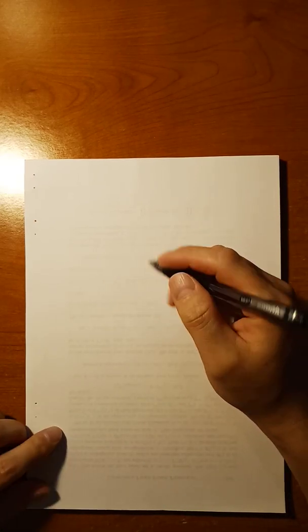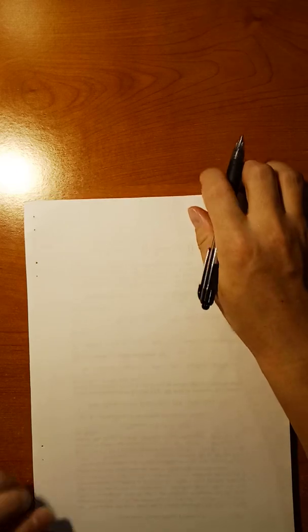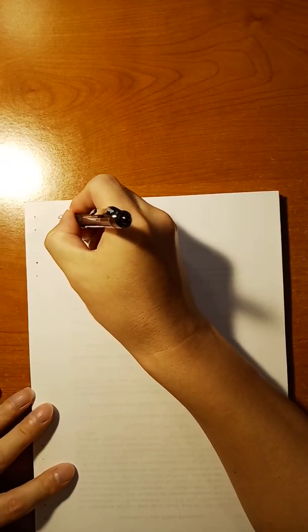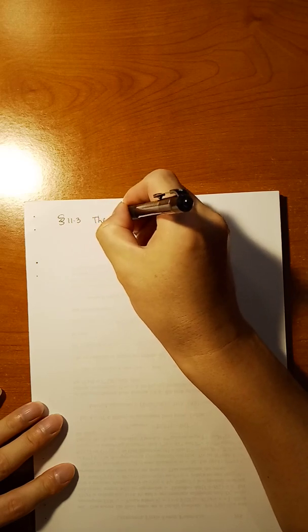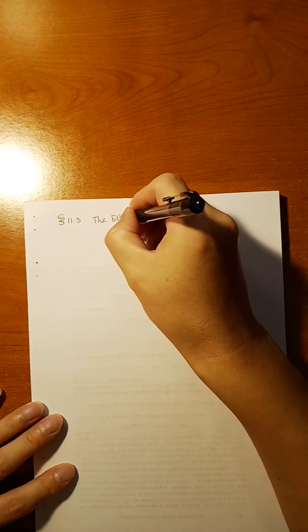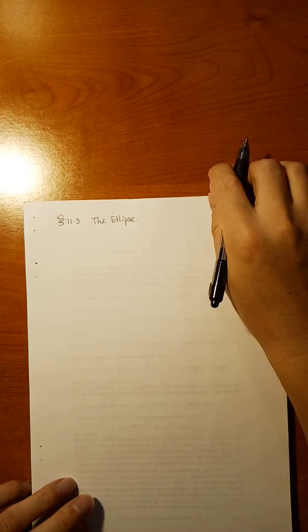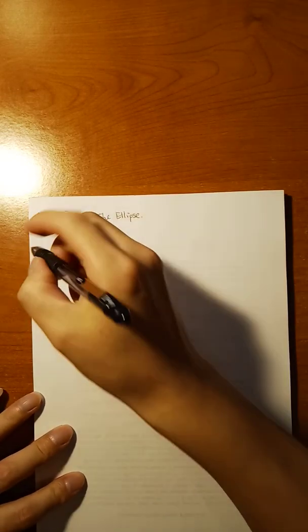Okay, let's talk about section 11.3, Ellipse. First, let's give the definition of the ellipse.